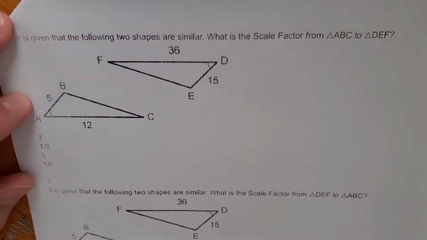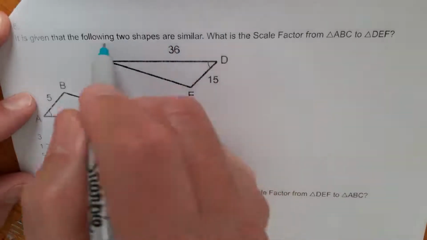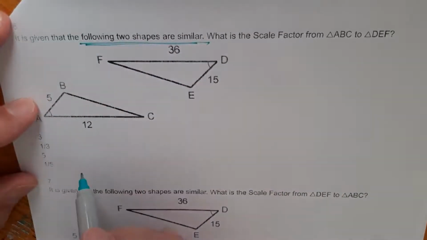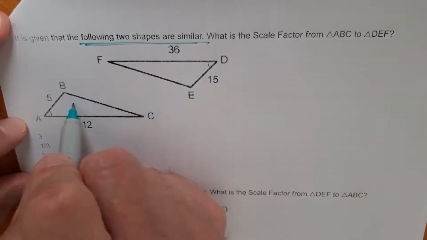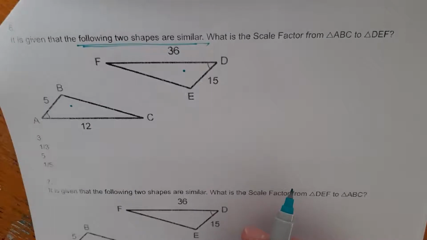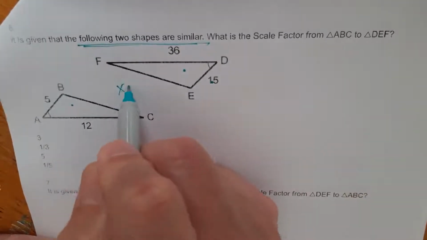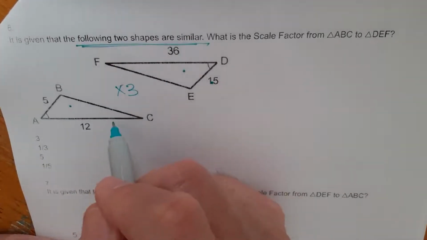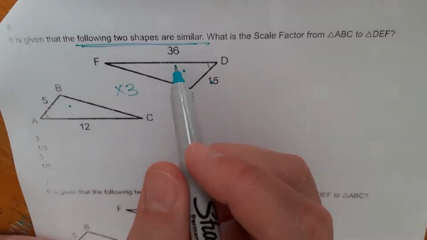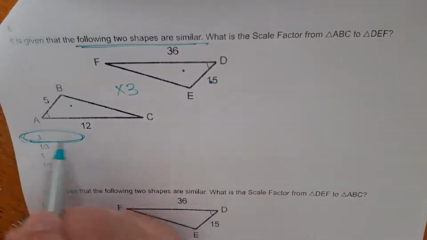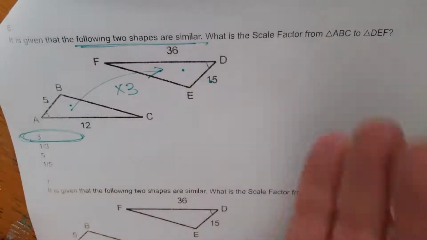All right, let's see what we got here. It is given that the following two shapes are similar. Oh, nice. So they're telling us these are similar. What is the scale factor from triangle ABC to DEF? This is ABC, this is DEF. It's the same one we just did, you guys. So the work we did on the last one, we're going from 5 to 15, which is times 3. And we're going from 12 to 36, which is times 3. And a scale factor has to be consistent. So if it's for one and it's for the other, this is a scale factor of 3 because we're going this way. Okay, and I'm just assuming we're going this way because I'm going left to right.